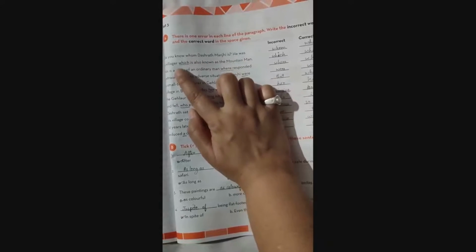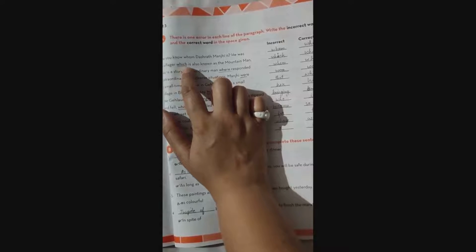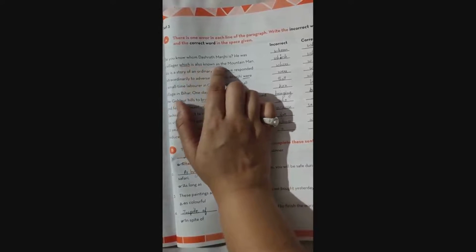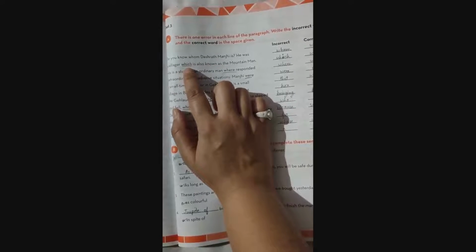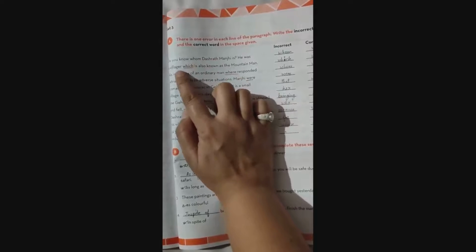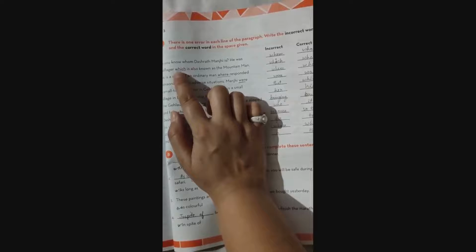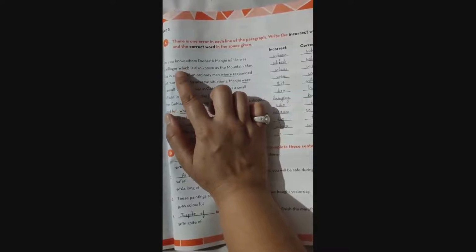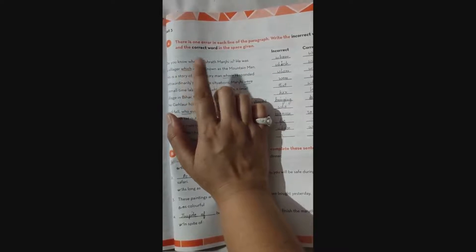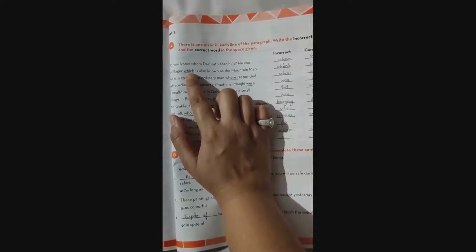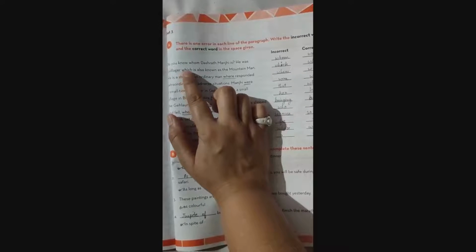He was a villager, which is also known as, students, as I told you, as he is a living being, so we will use who. We will not use which or that with a living being.